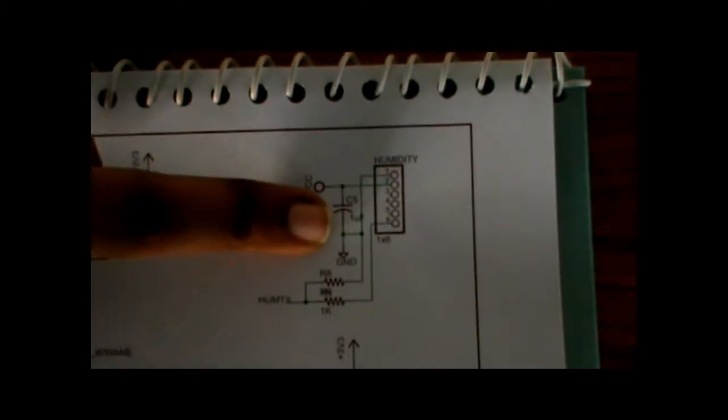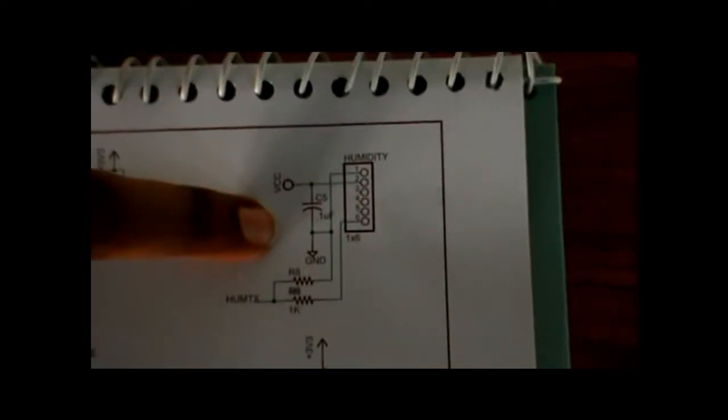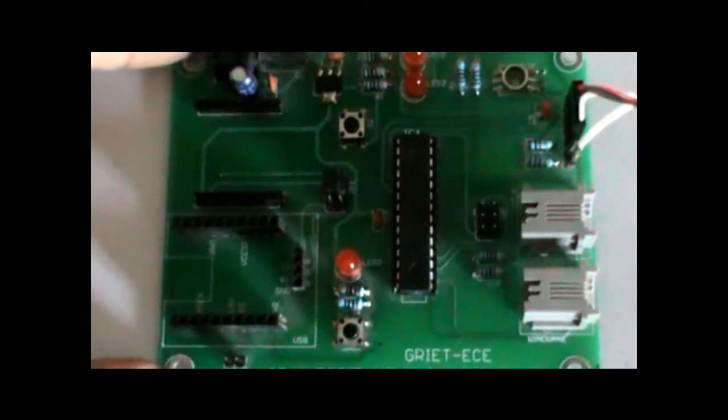These are the sensor modules. This is the relative humidity and temperature sensor schematic, this is the wind vane schematic, and this one is the anemometer schematic. This is the data acquisition board.